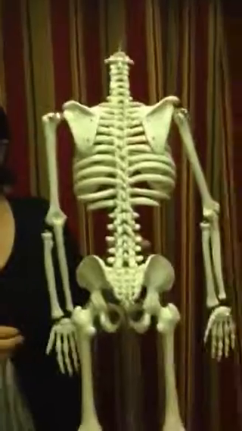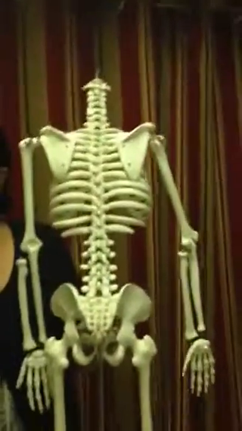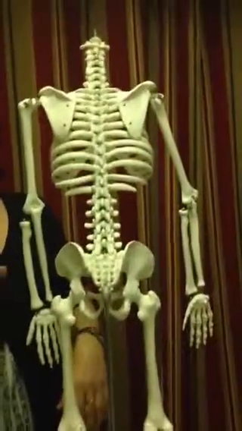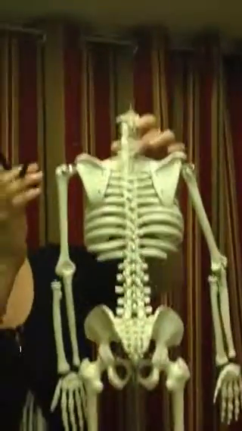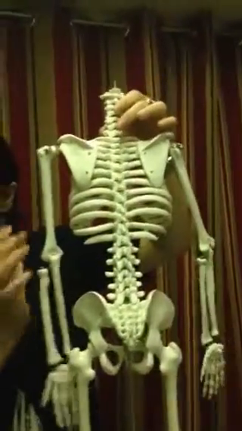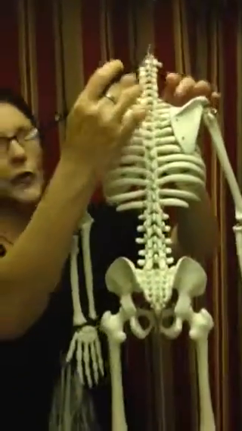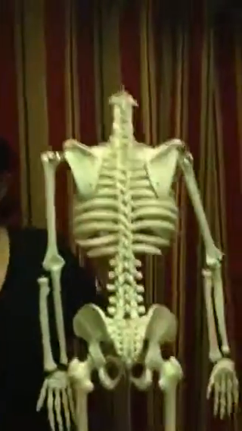What's unique about the transverse process of the cervical vertebra is that they all have holes in them to allow the arteries to go into the brain for blood supply.